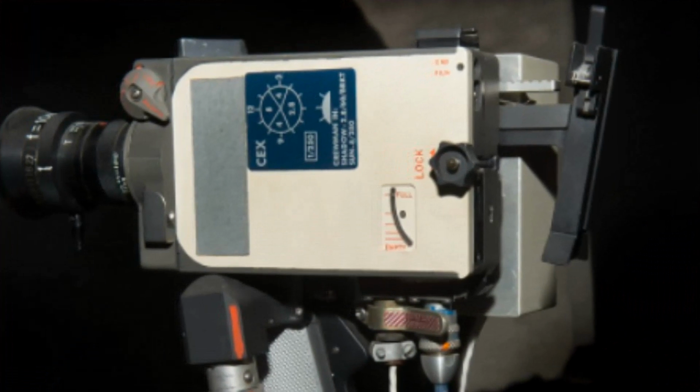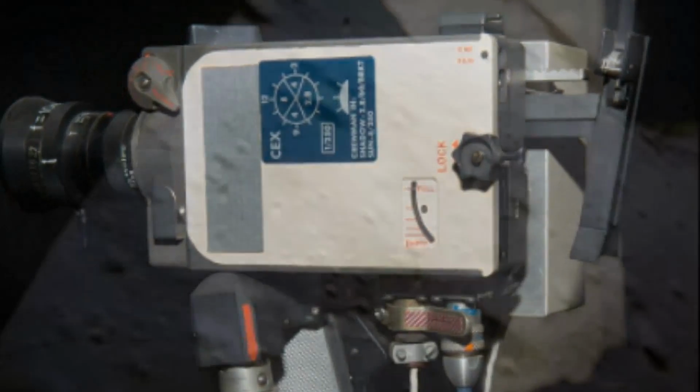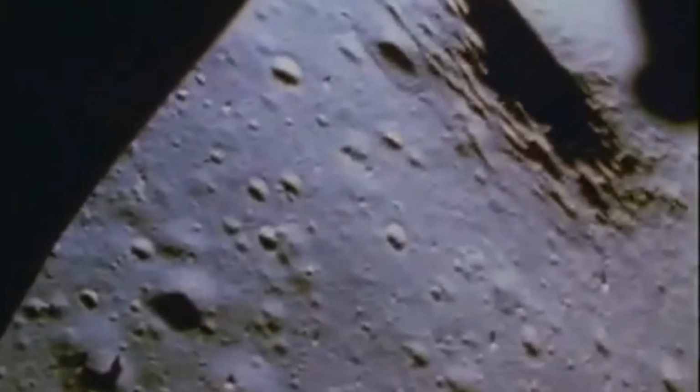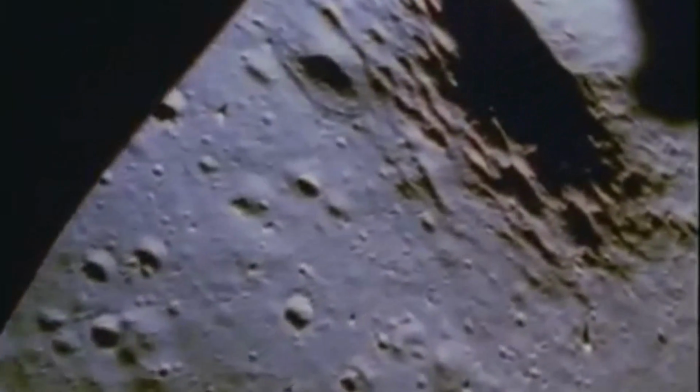A 16mm data acquisition camera, DAC, was fitted into the capsule so that it had a good view out of the lunar module pilot's window, perfect for capturing the landing action. The landing video for Apollo 14 is shown in the annotated NASA video from the Apollo Lunar Lander Journal. Let's watch this as I will explain what is happening.